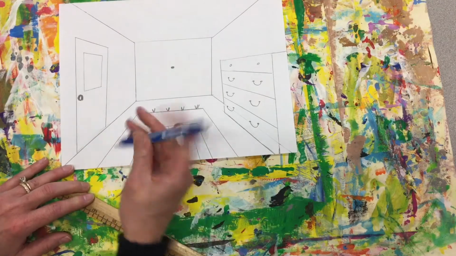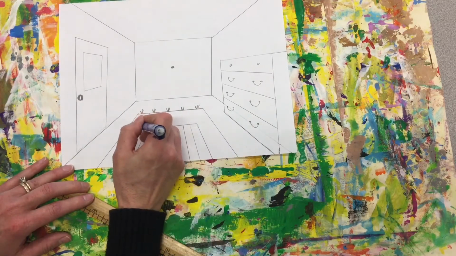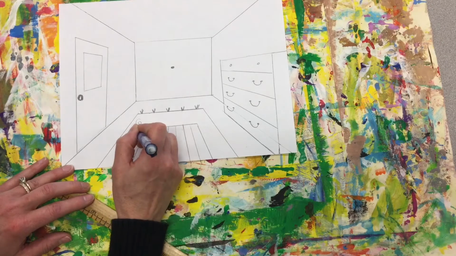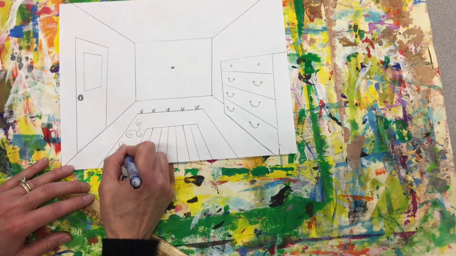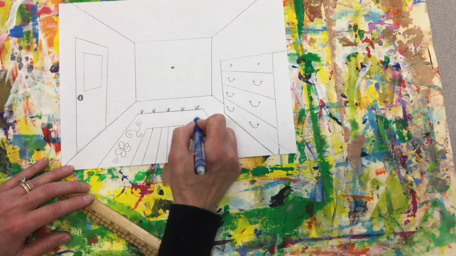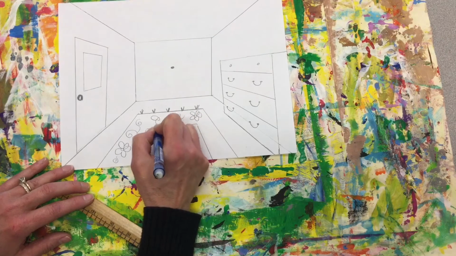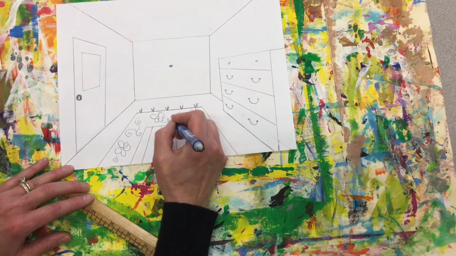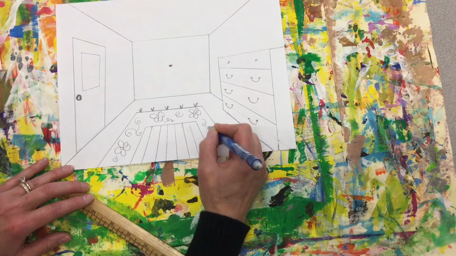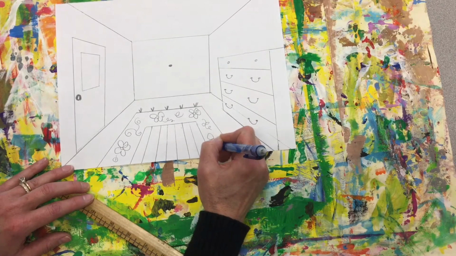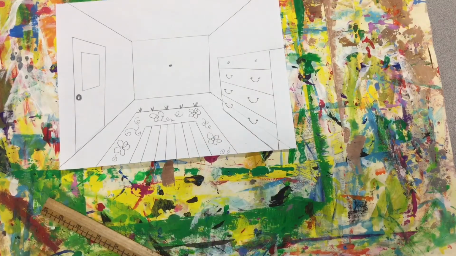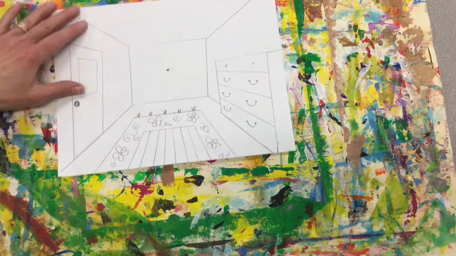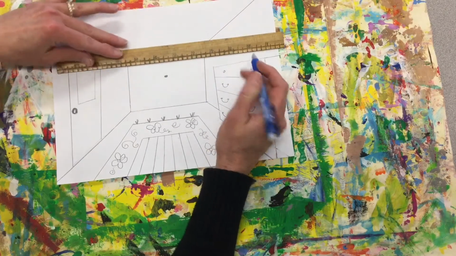You can even do some swirly carpet, or if you're having flowers in it, some sort of pattern. Maybe you have more stripes. Maybe I'm going to put a window around my vanishing point.